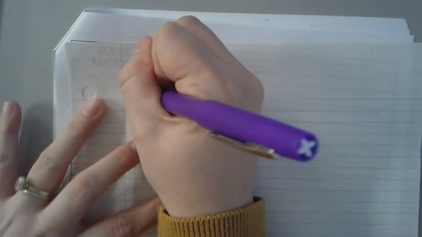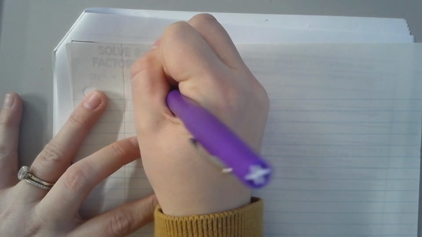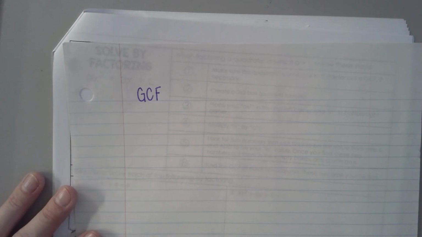So, before we get started, I'm going to review, or for some of you it may be new, what a GCF is. Greatest common factor. You need to know this.